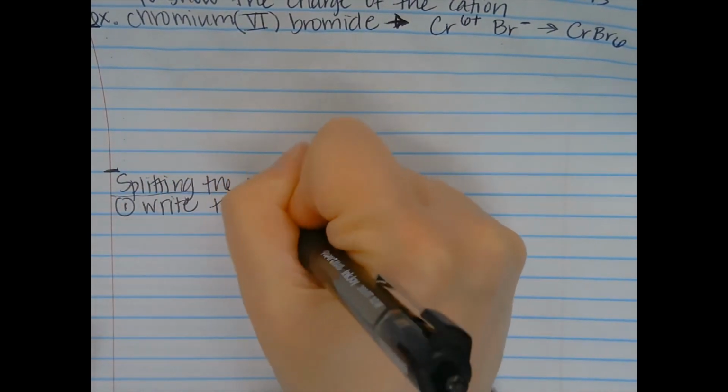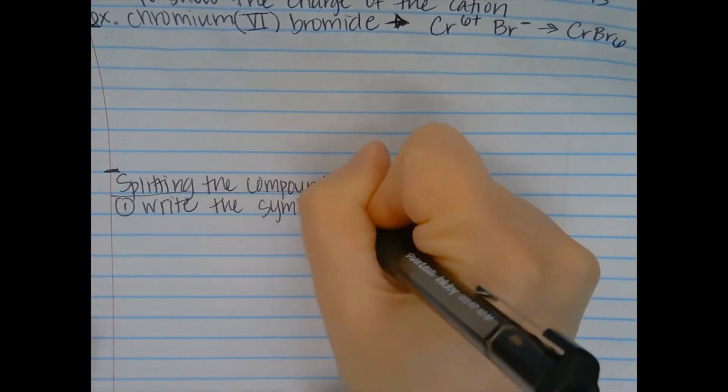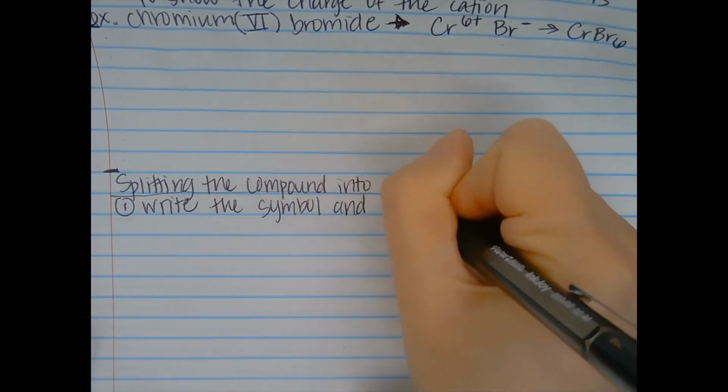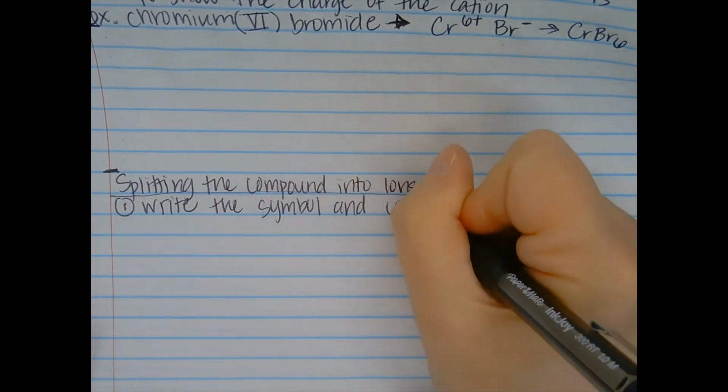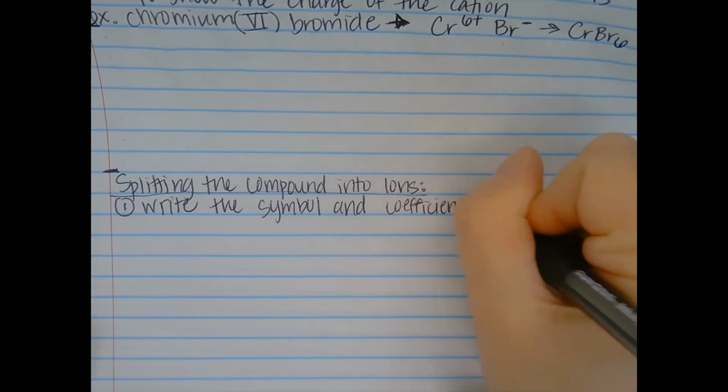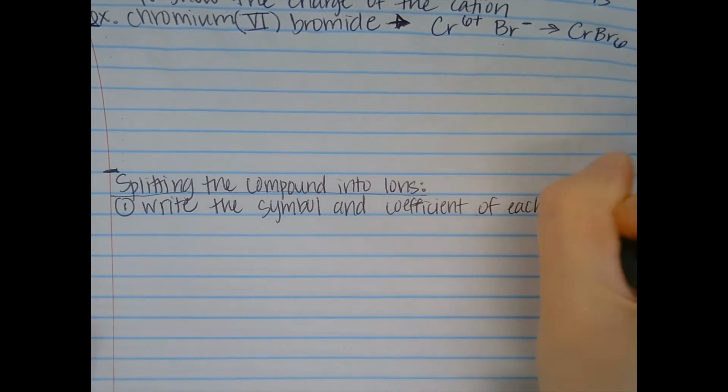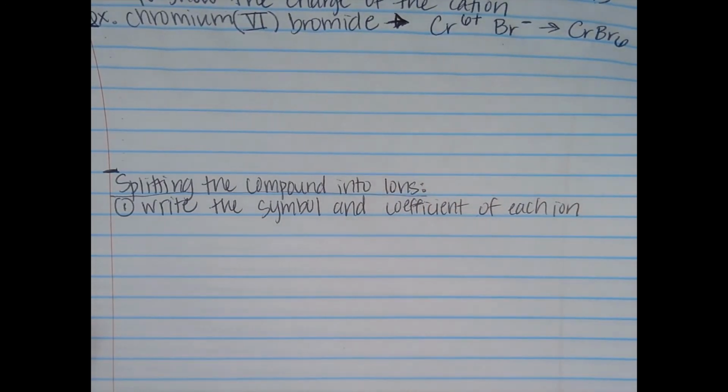Write the symbol and coefficient of each ion.